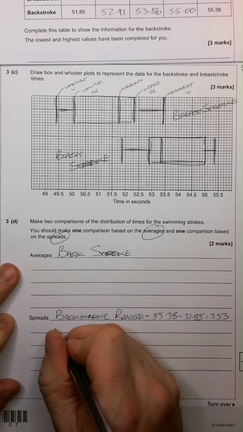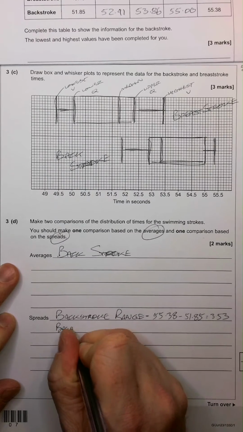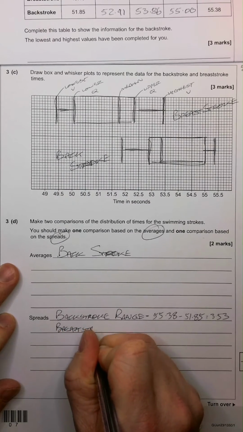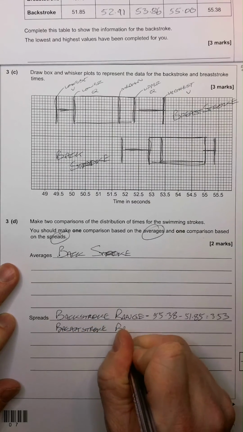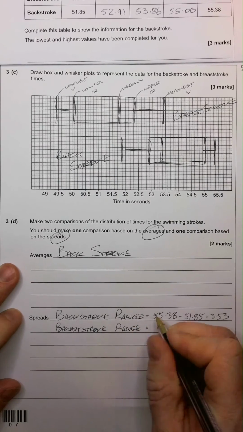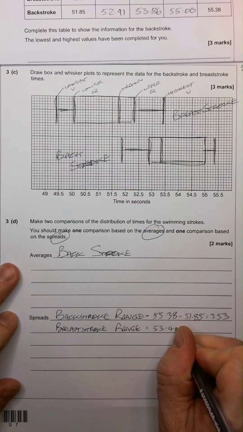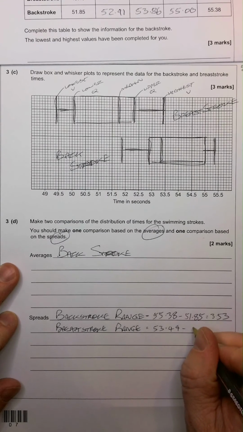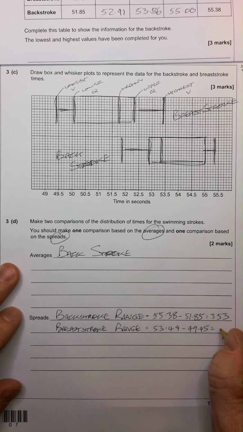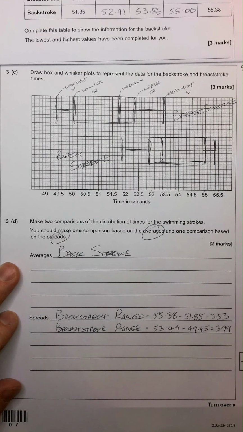Whereas the breaststroke range is of course 53.44 minus 49.45, and therefore that equates to a range of 3.99. What does that mean? The range is greater with breaststroke, meaning less consistency or more variation in times.